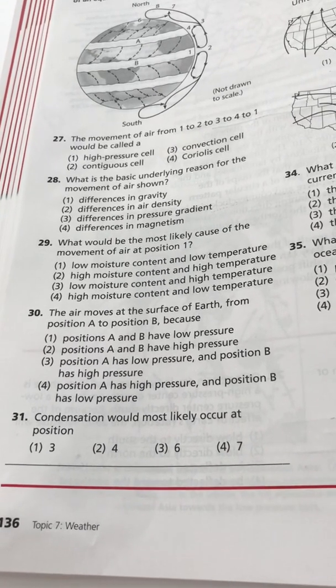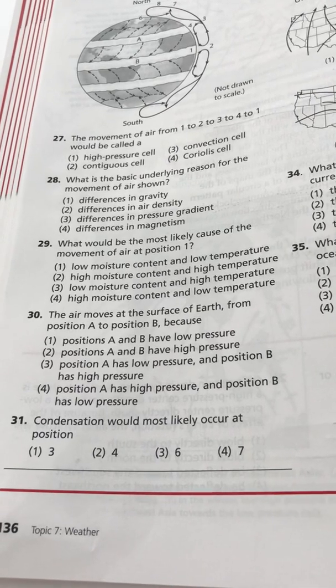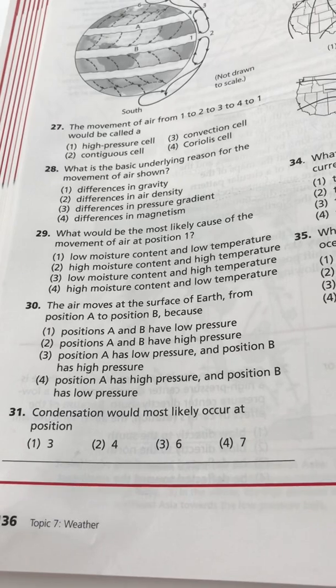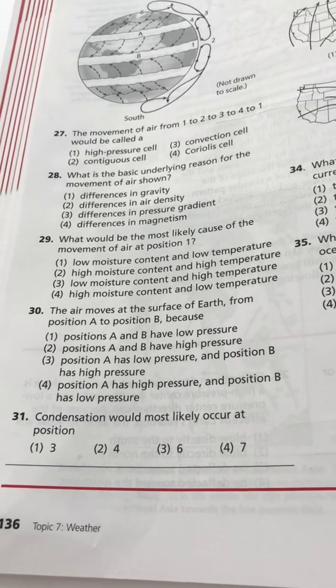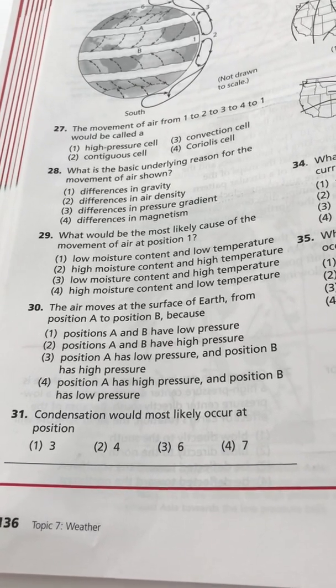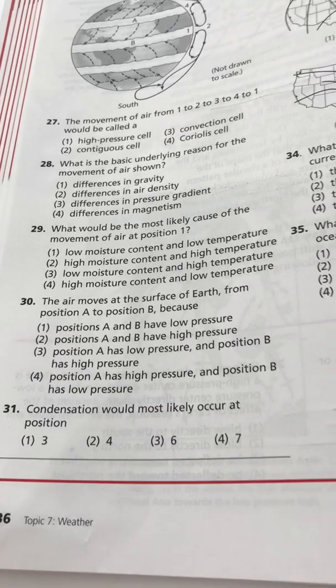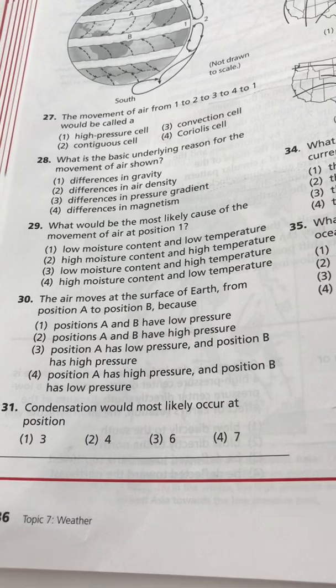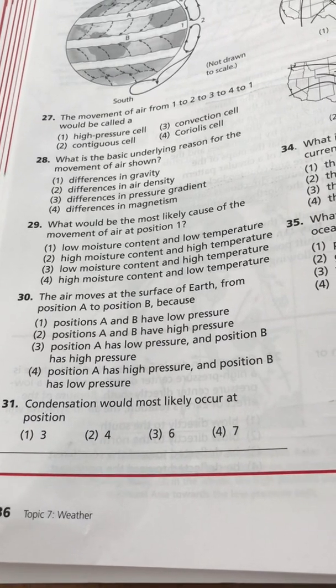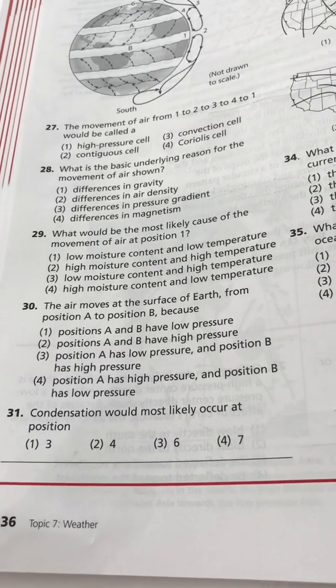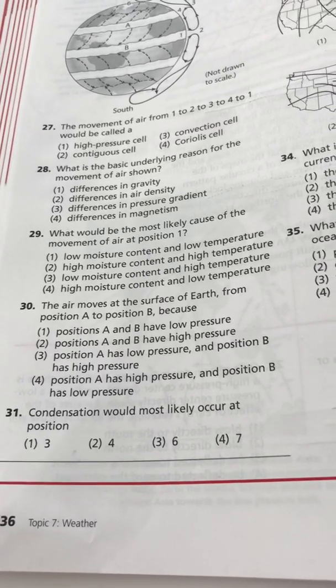30. The air moves at the surface of Earth from position A to position B because positions A and B have low pressure, positions A and B have high pressure, position A has low pressure and position B has high pressure, or position A has high pressure and position B has low pressure. 31. Condensation would most likely occur at position 3, 4, 6, or 7.